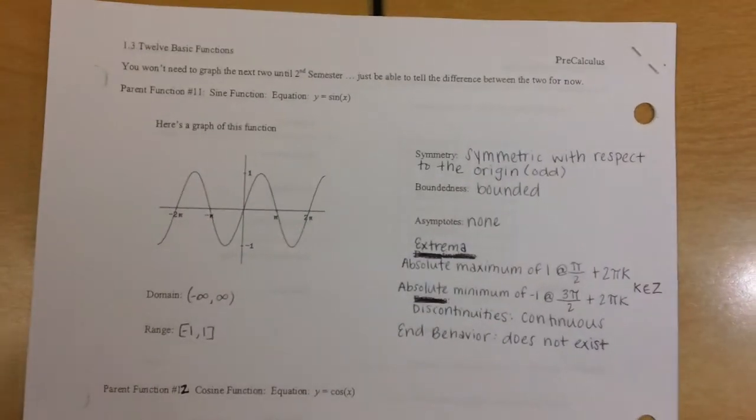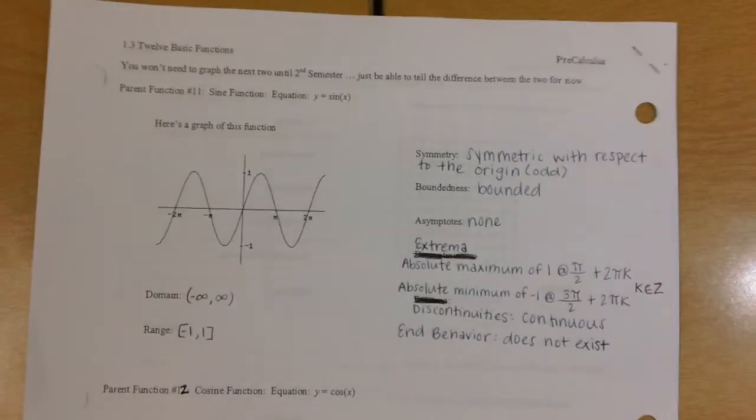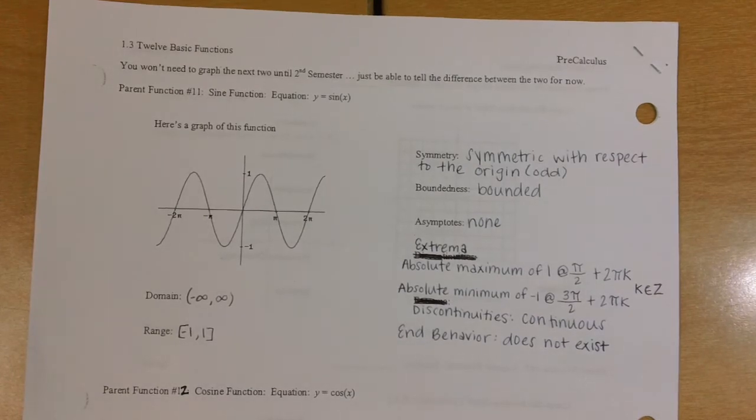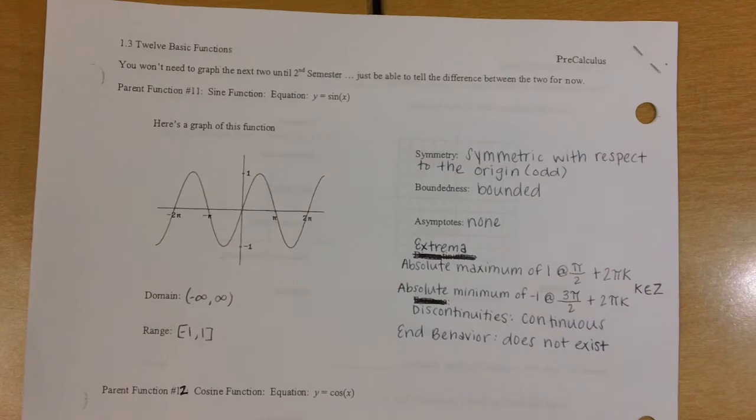The equation of the sine function is y equals sine of x. The domain of this function is from negative infinity to infinity. The range is from negative 1 to positive 1. The graph is symmetric with respect to the origin, making it an odd function. The graph is bounded above and below. There are no vertical or horizontal asymptotes.